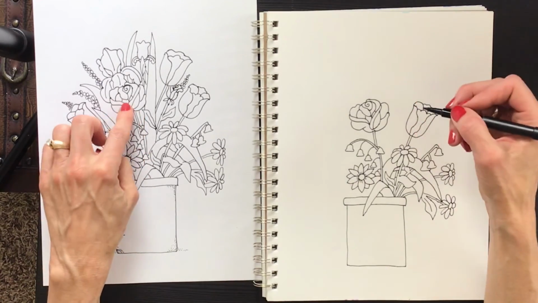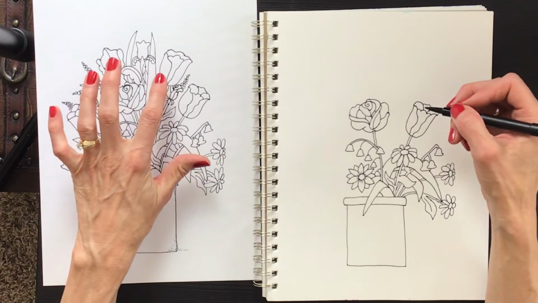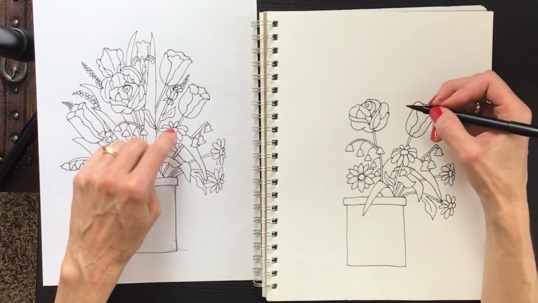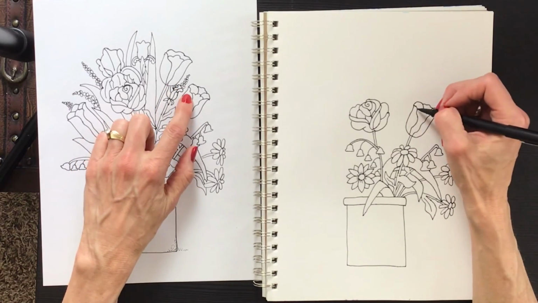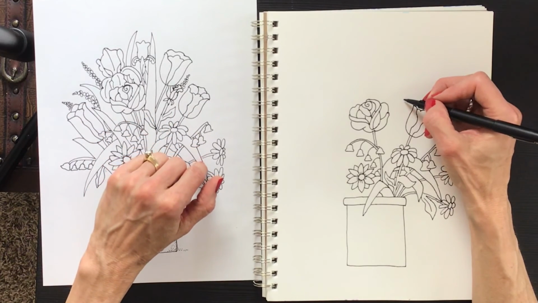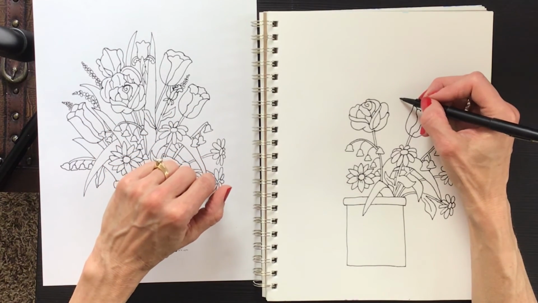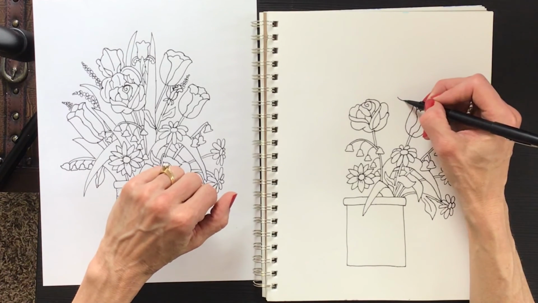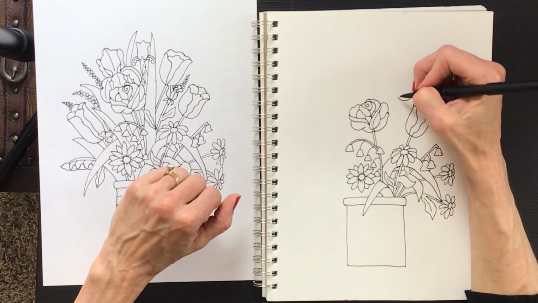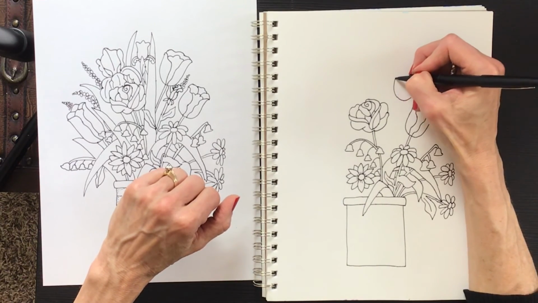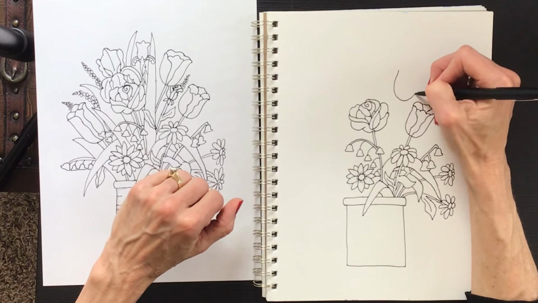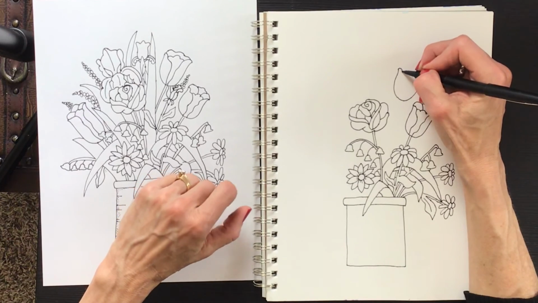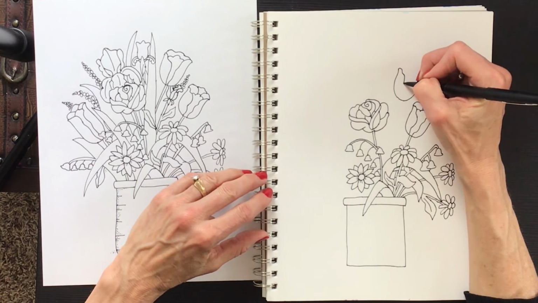Now that we've got these two flowers in, we can do this second tulip. So we can see that this tulip starts kind of even with this, in between those two. Ooh, I didn't leave myself a lot of room, but we've got that. You can see that the U shape comes up. Again, like we drew the last tulip, it's going to curve and then come down and touch close to the middle.